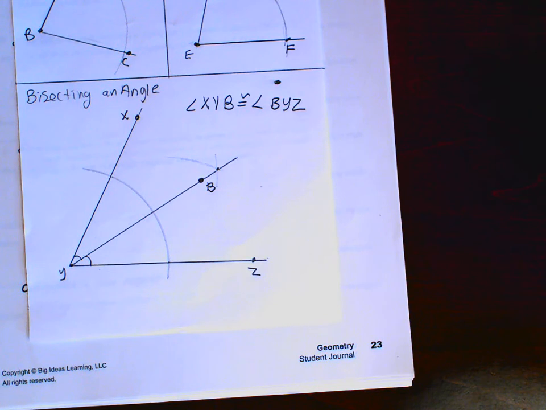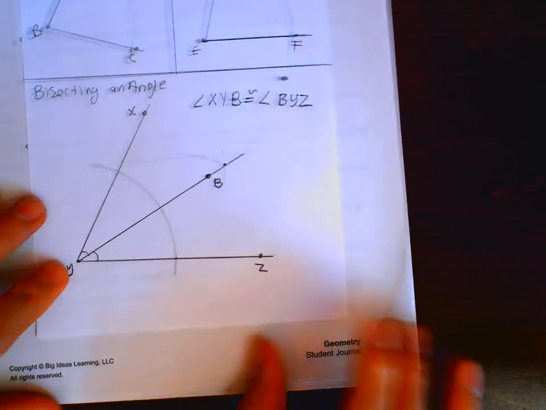All right. Now, we're getting ready to do the examples pretty soon. So first, let's turn to page 25 and go over a few things.